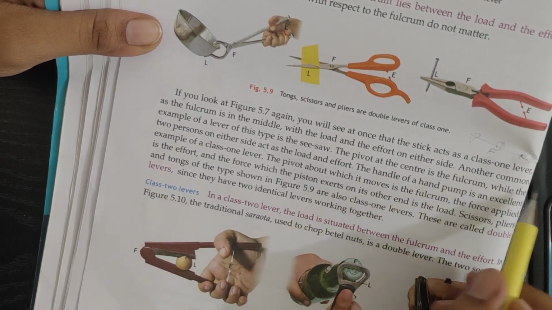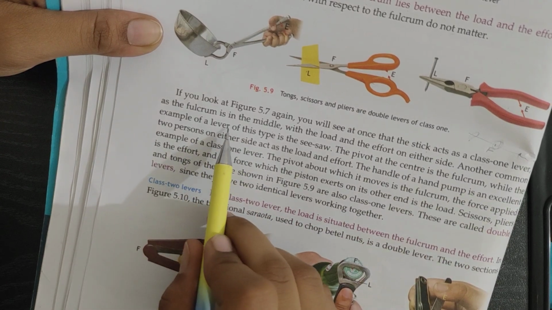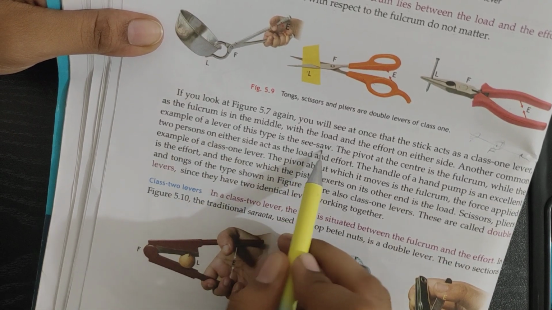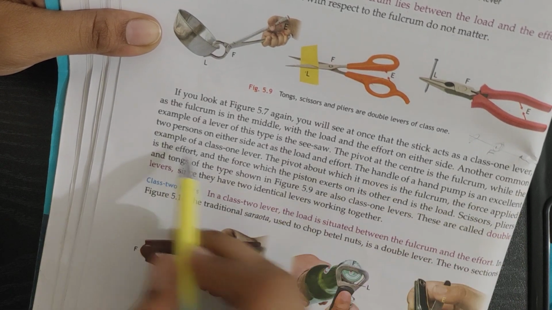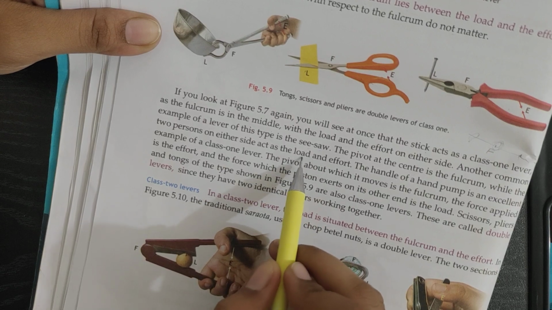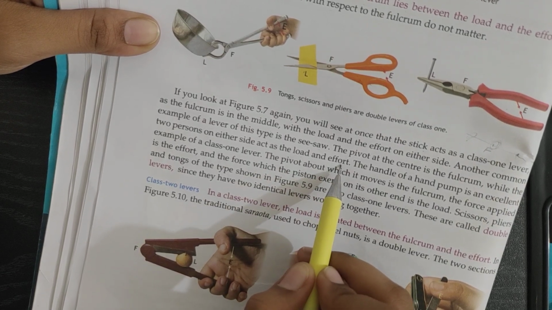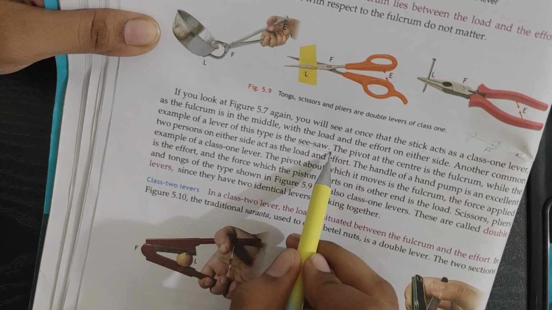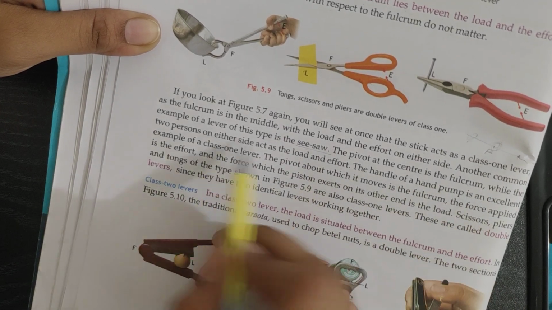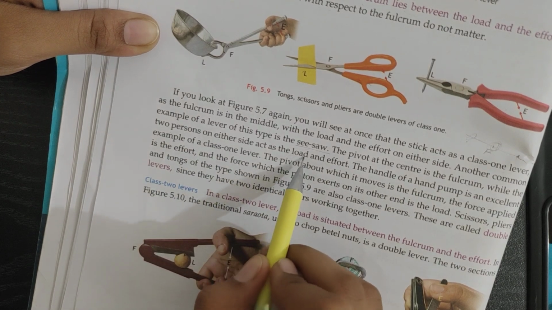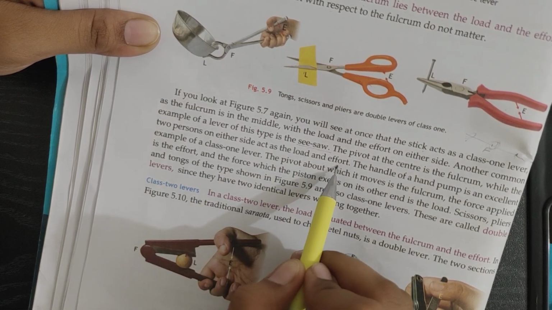Okay. Another common example of this type of lever is the seesaw. The pivot at the center is the fulcrum, while the two persons sitting on either side act as the load and the effort. This part is clear. What is the seesaw? All know? The fulcrum is the central part, which is a fixed point. Two persons are sitting on either side. One is acting as the load and the other is acting as the effort there.